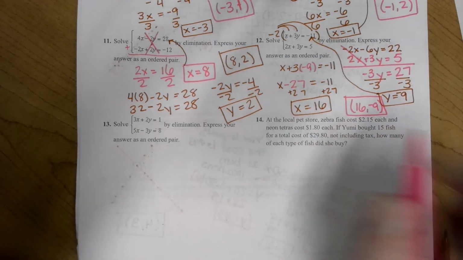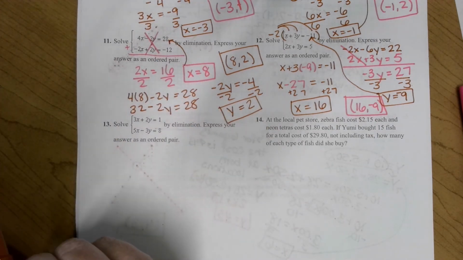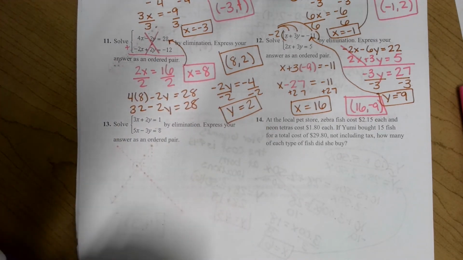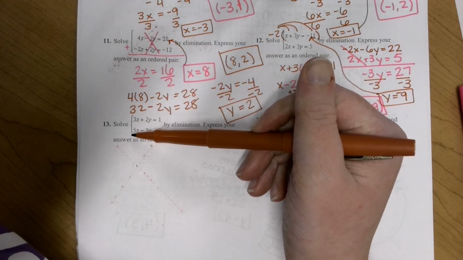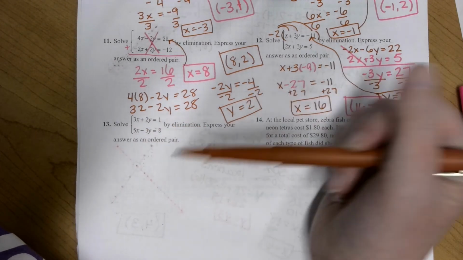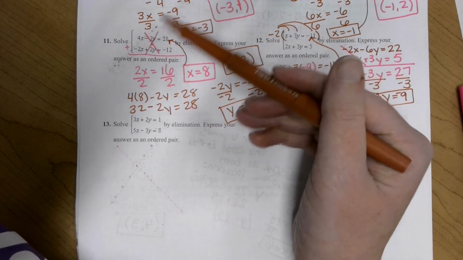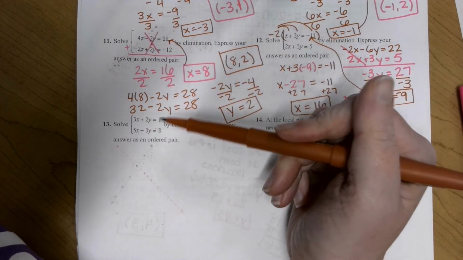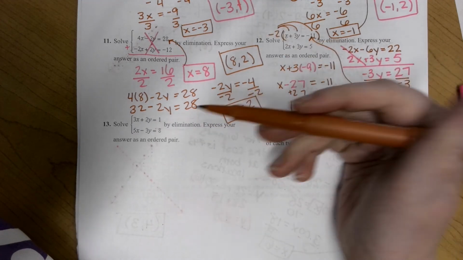Okay. Number 13, we have a system here, and we need to solve by elimination. And if I look at these, 3x and 5x are both positive. 2y and 3y, one's positive, one's negative. They don't have that nice setup where I can just go ahead and eliminate. I'm going to have to multiply. And I'm going to have to multiply both equations by some number.